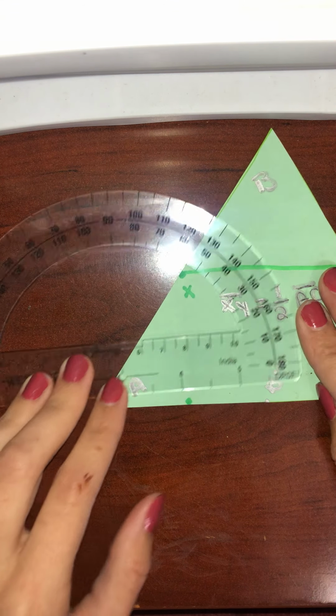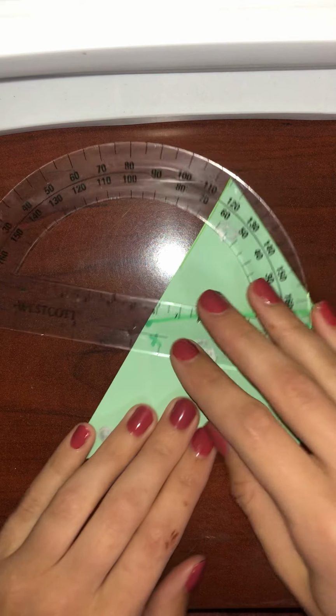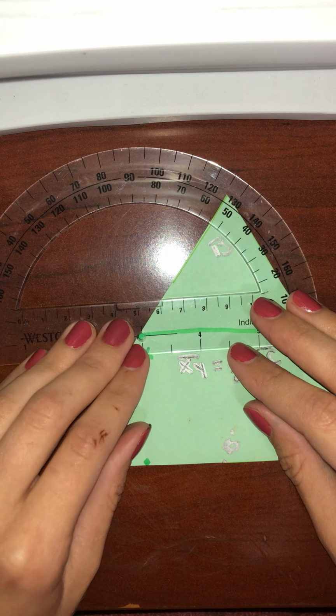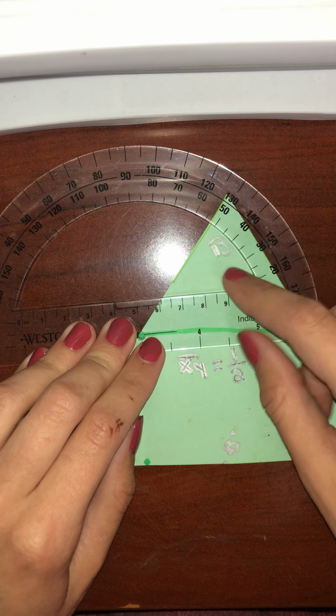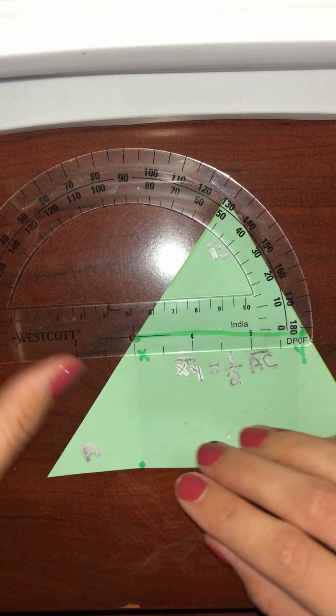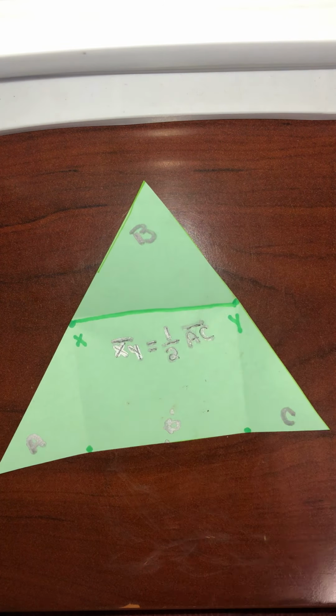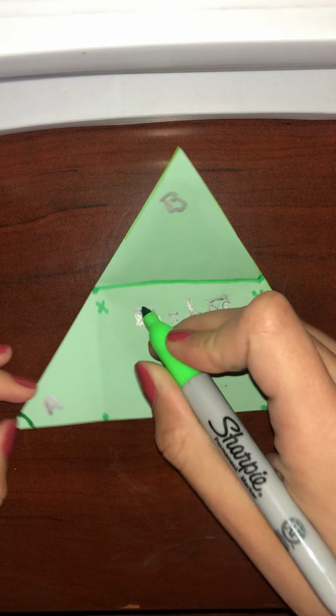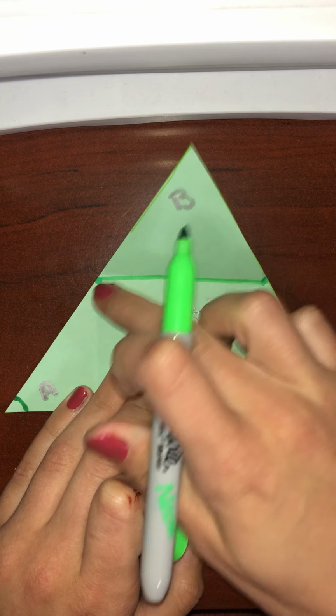Obviously this isn't the most accurate measurement because the tick marks don't go that accurate, but we line this up again, and again we're right below 55. So we can say that angle A is congruent to angle BXY.